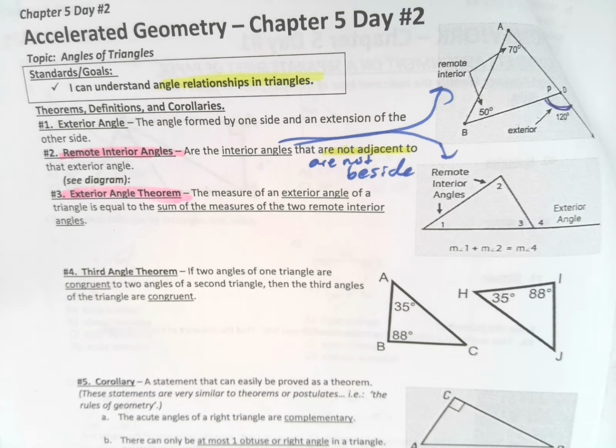A remote interior, when you think of the word remote, I think of like Antarctica, right? Somewhere remote where there's not a lot of people, not a lot of things happening. My house, very remote, very boring, nothing happening. But that's what remote interior angles are.